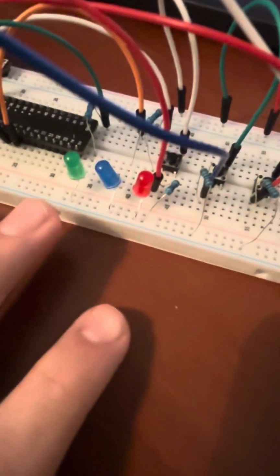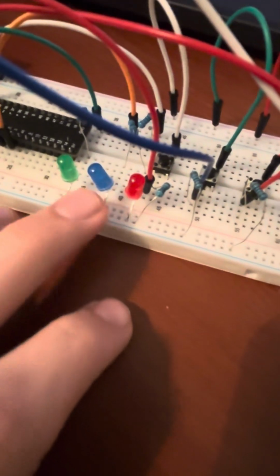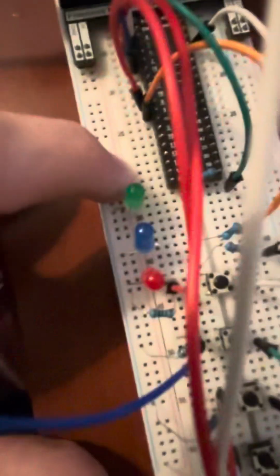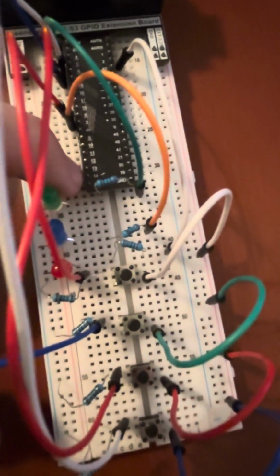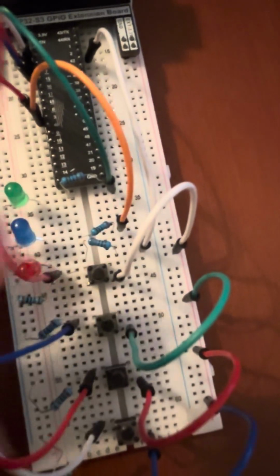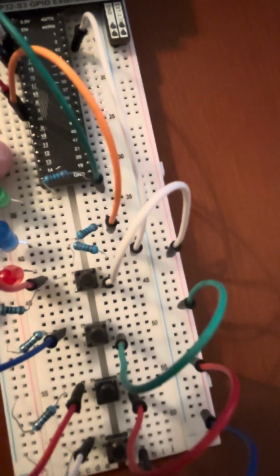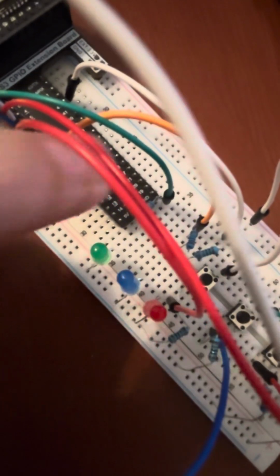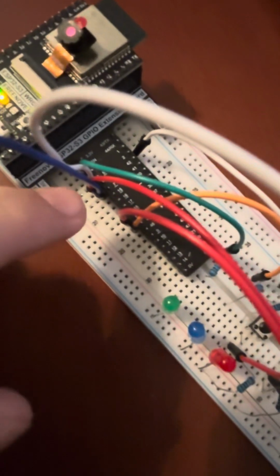And for the LEDs, there's the LED that goes into the ground, and then it goes into a row, and then I've got a 220 ohm resistor going across the board onto the other side into another row, and then a wire connecting to its port.